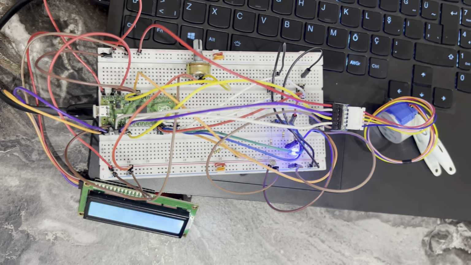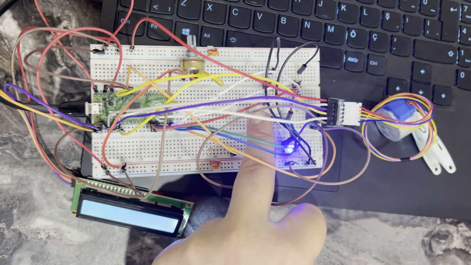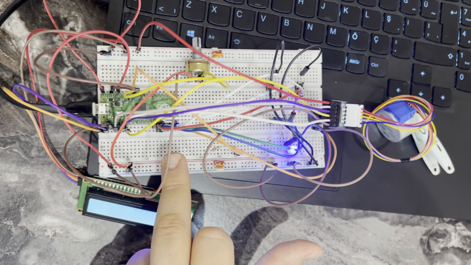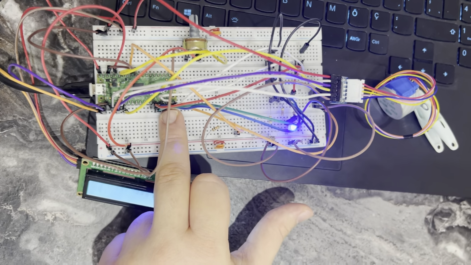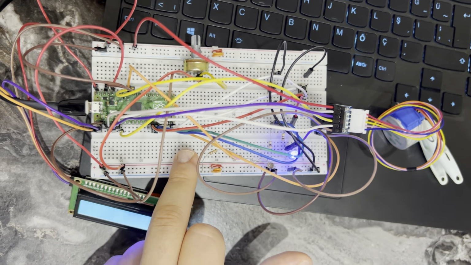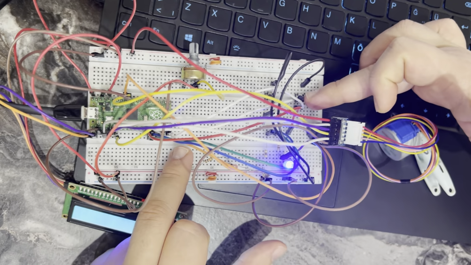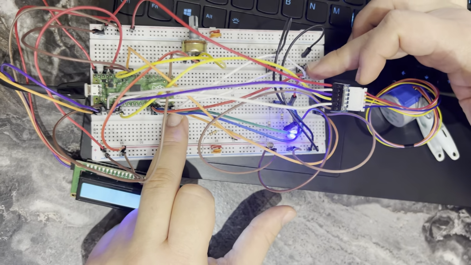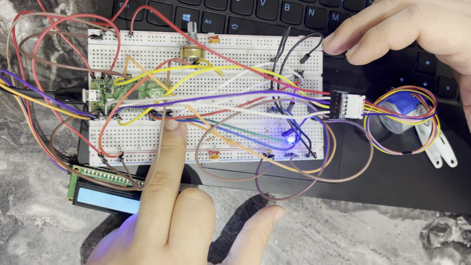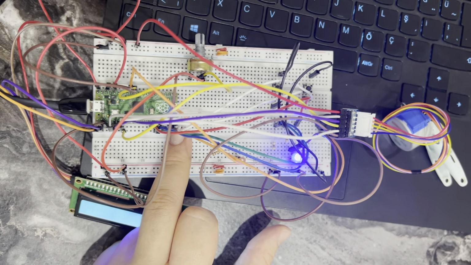Then we connected the confirmation button by connecting one leg to GP14 and the other leg to the ground line. The reset button was connected to GP15 and the other leg was also connected to the ground line. In this way, the button installation was completed.